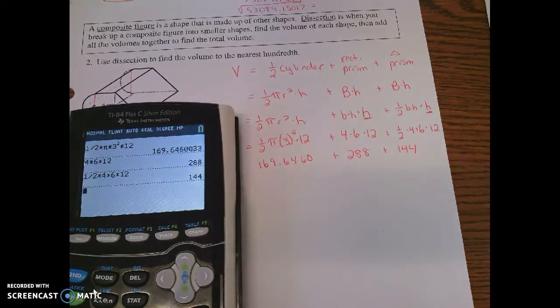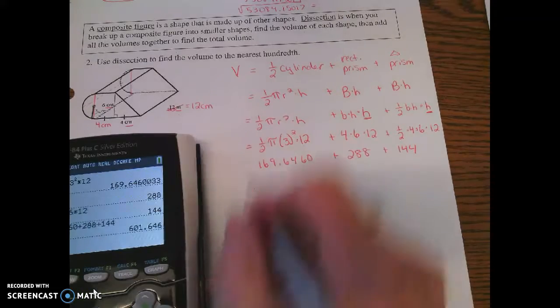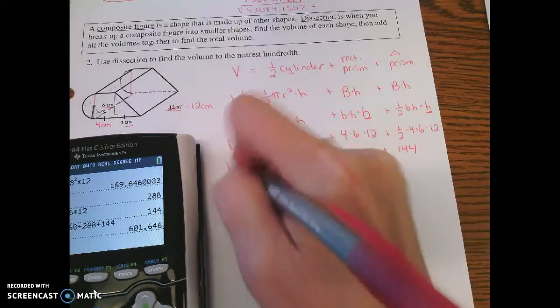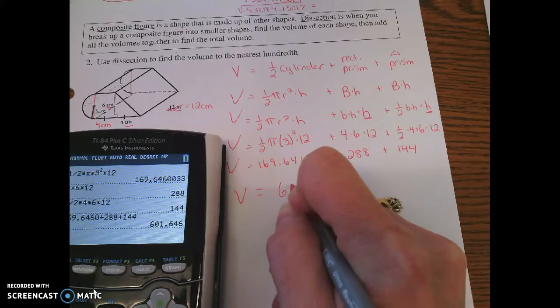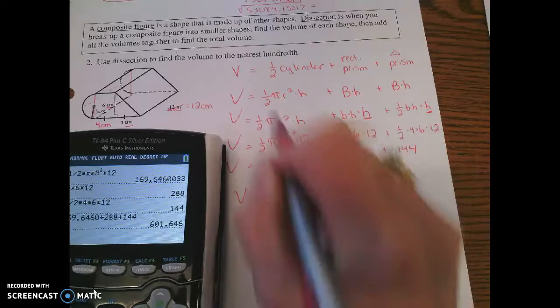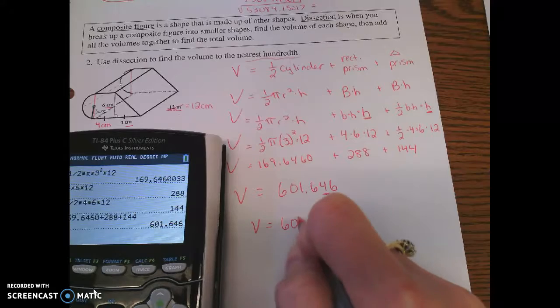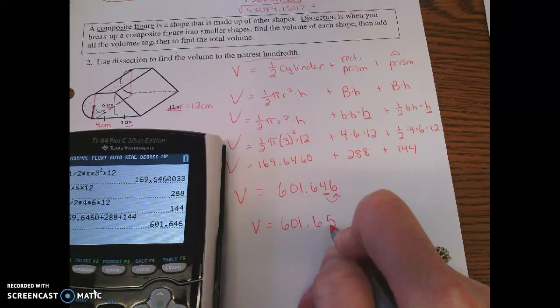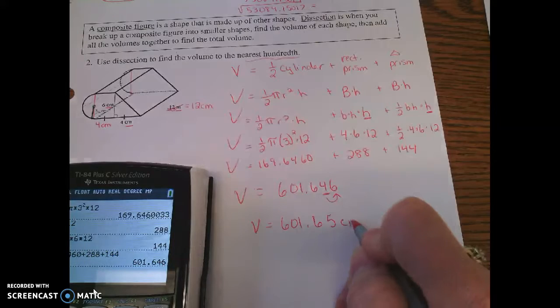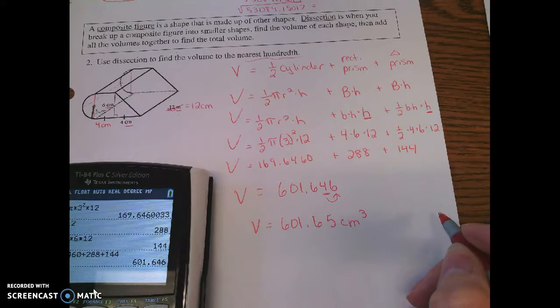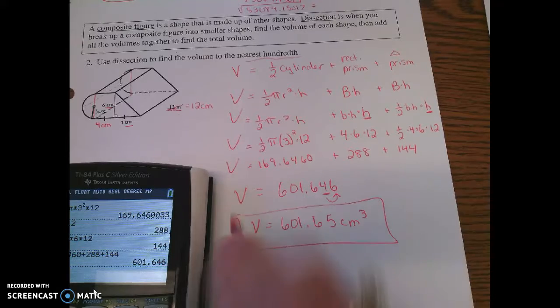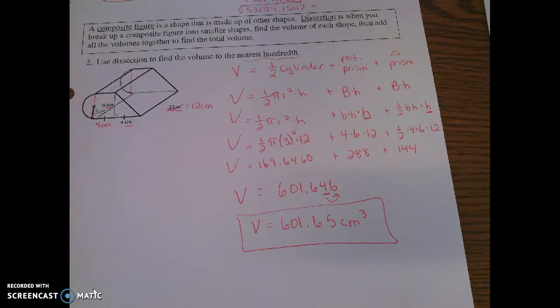Now I'm going to add those all together. So I've got my 169.6460 plus 288 plus 144. All right, so total volume. So volume of the whole composite figure is 601.646. I want to check nearest hundredth. So we have to round: 601.65. My units were all centimeters, so centimeters cubed. So there we go. That's how you find the volume of a composite shape.